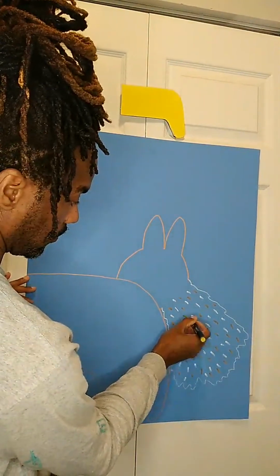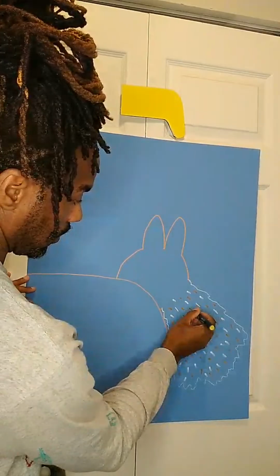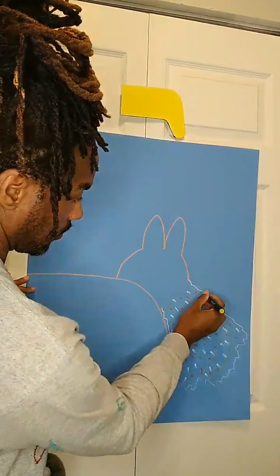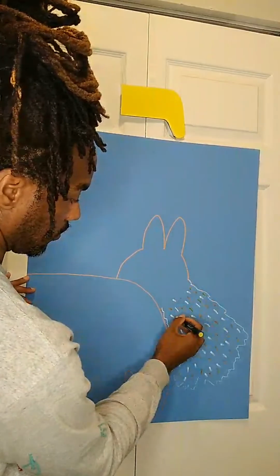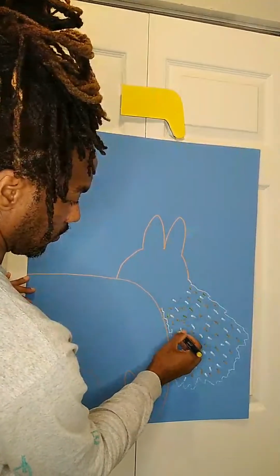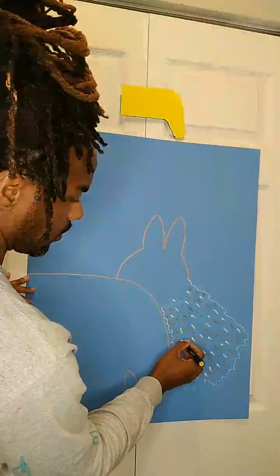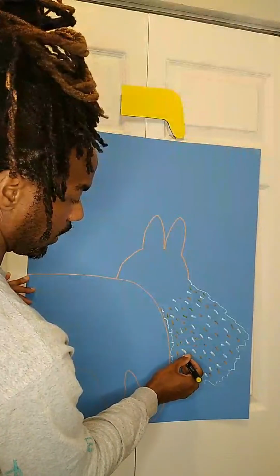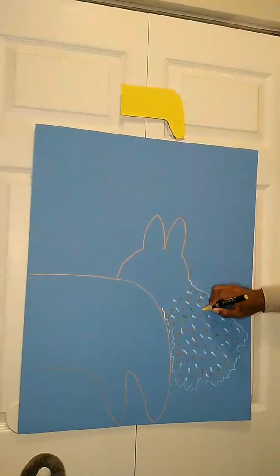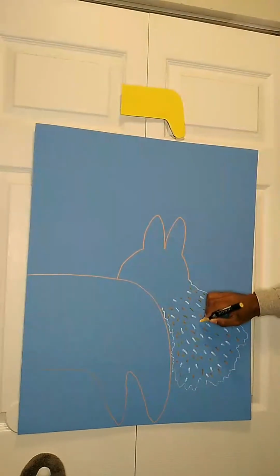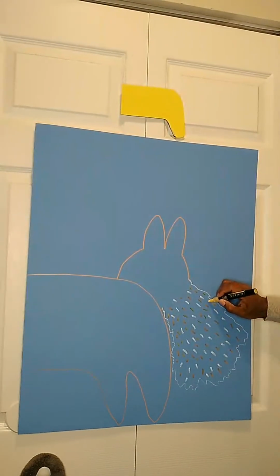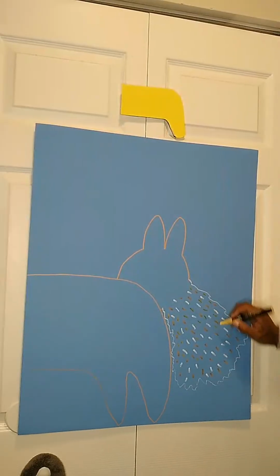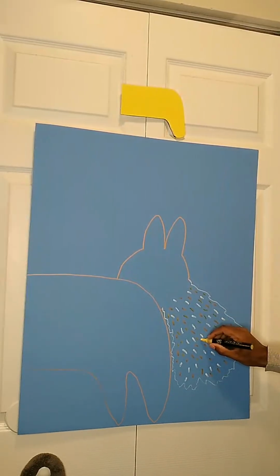Let's see. This might be it. Yeah, I think we can use this one because the blue is already the background. And I usually have the blue for the interior colors, but it's cool. We got something. Got something going.